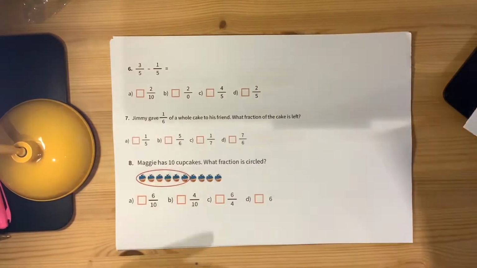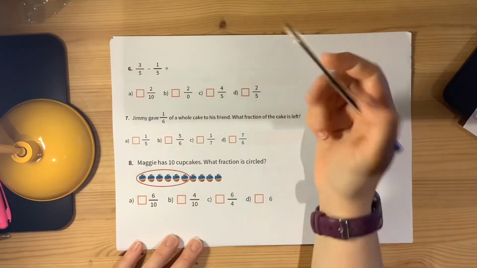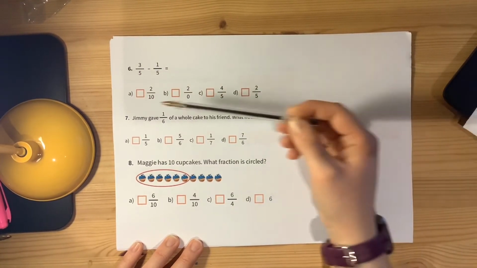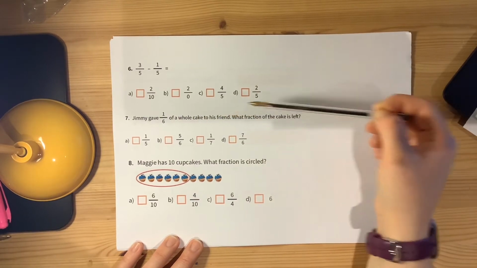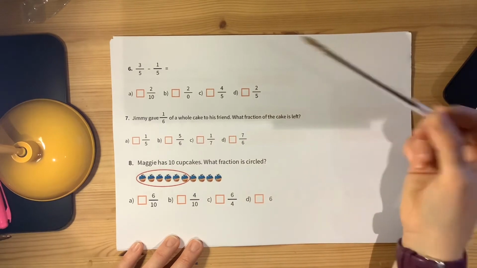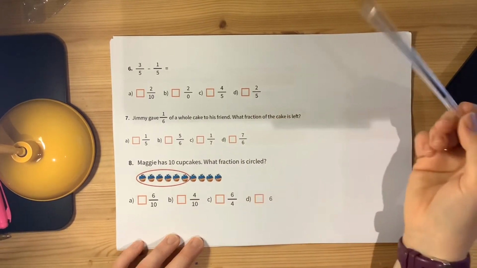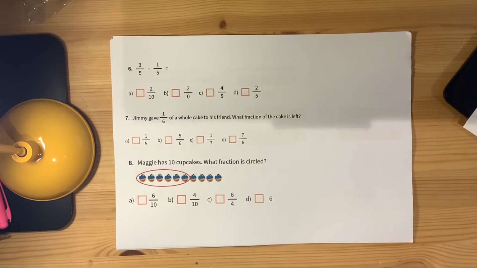Then the next questions. I'll go through them, but then I'd like you to pause the video and have a go if you haven't. So you've got 3/5 take away 1/5. What answer is it? Then you've got Jimmy gave 1/6 of a whole cake to his friend. What fraction of the cake is left? Choose one. And Maggie has 10 cupcakes. What fraction is circled? So have a look here and see which fraction is circled. Pause it if you haven't had a go and I'll go through it.